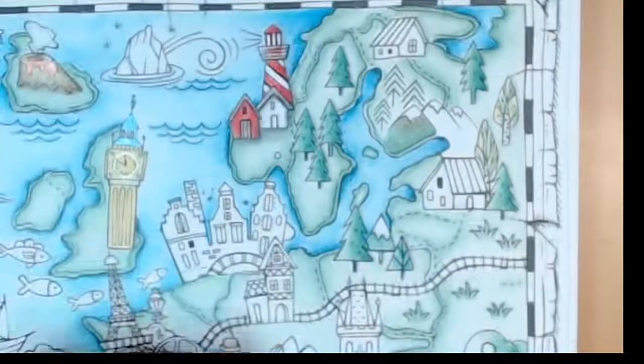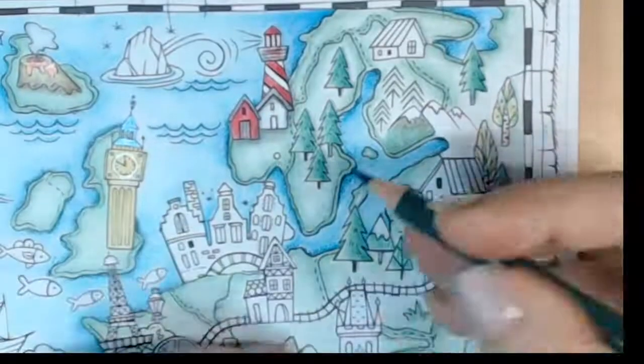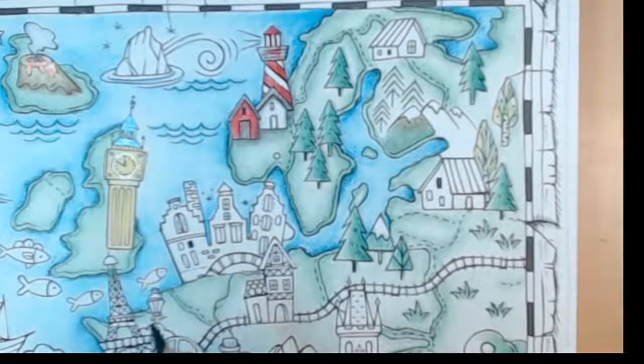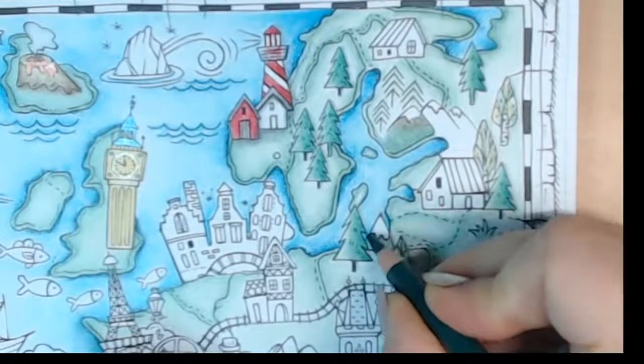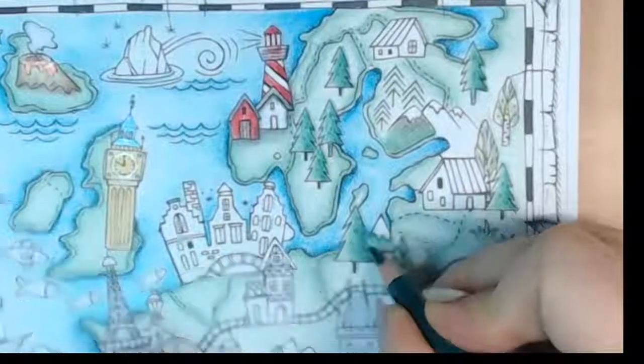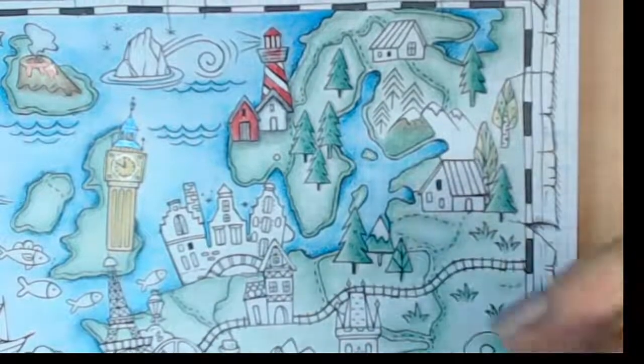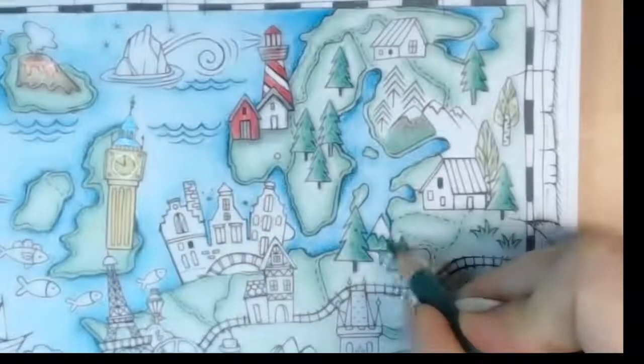Let me see what I've got here. This is even darker. This is Jade Green 46. So it gives a shadow to that snow.